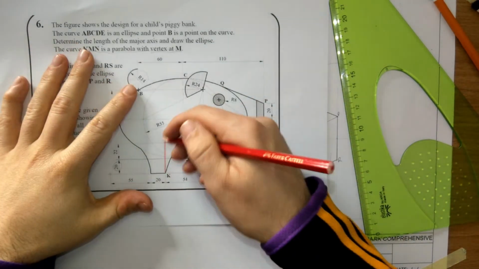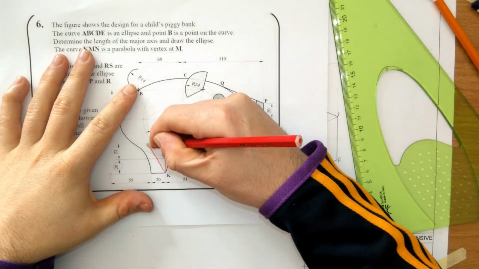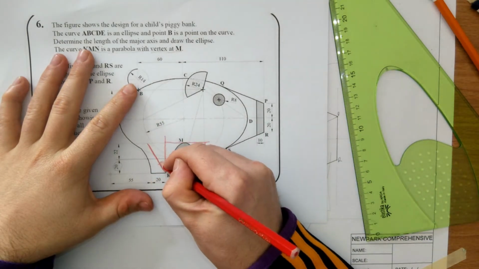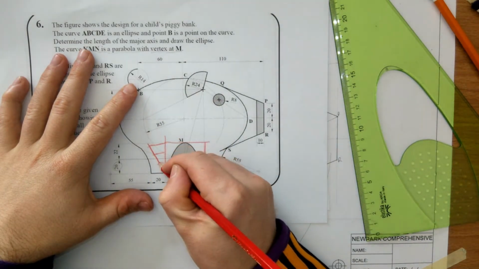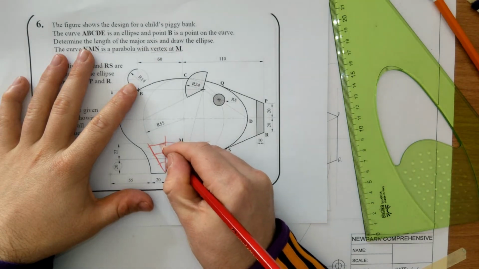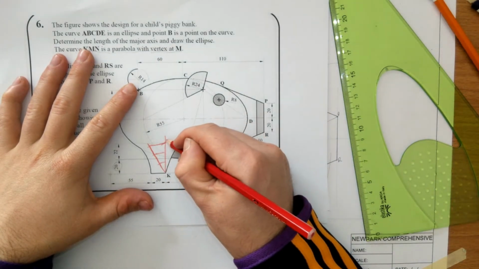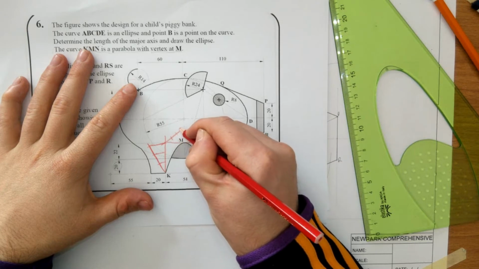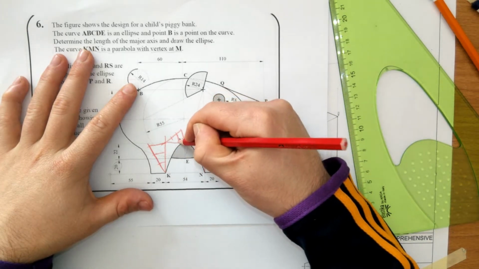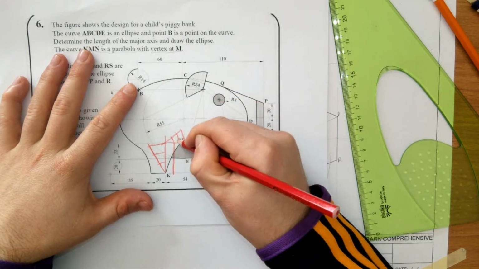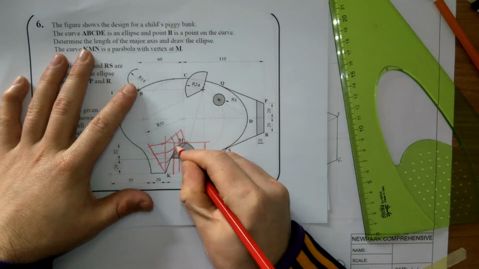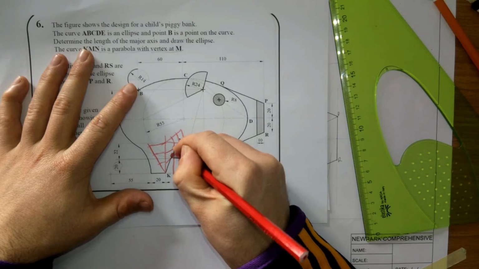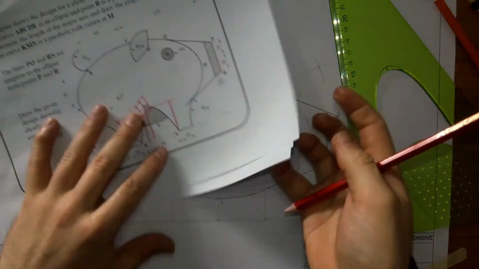So I'm going to just split each one up into 3, draw a line at any acute angle, mark 1, 2, 3 equal marks in it, join back to the corners here. All the lines are parallel. 1, 2, 3. And then there's your points and mirrored across.